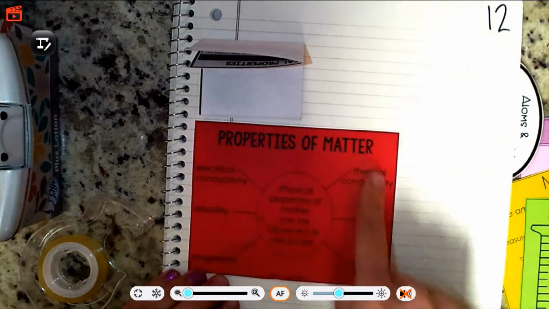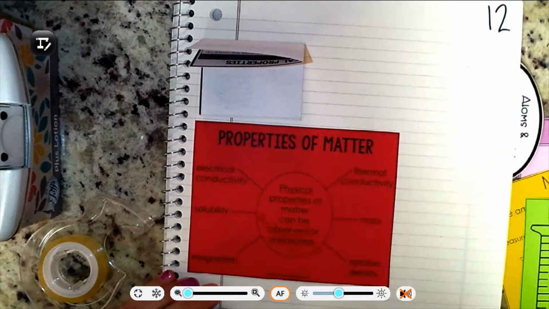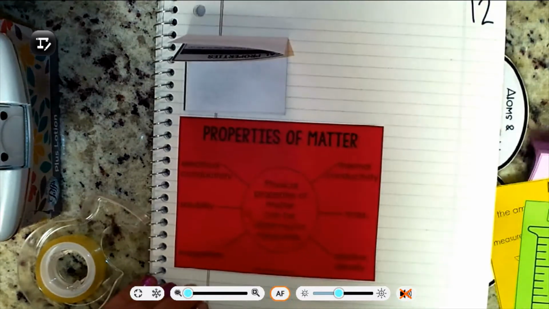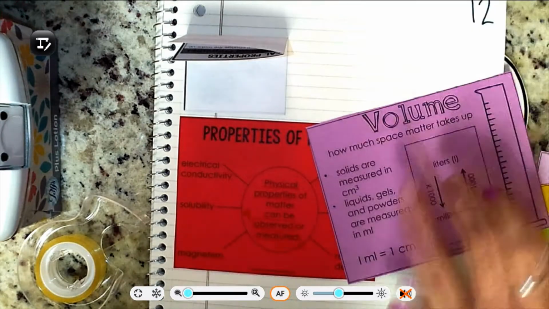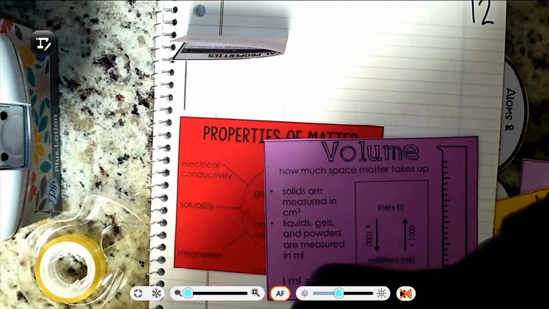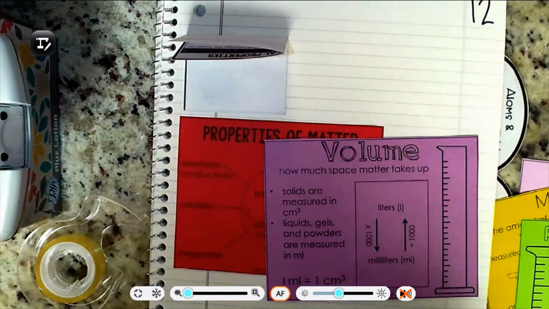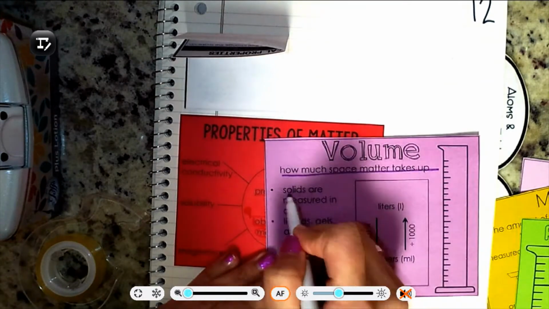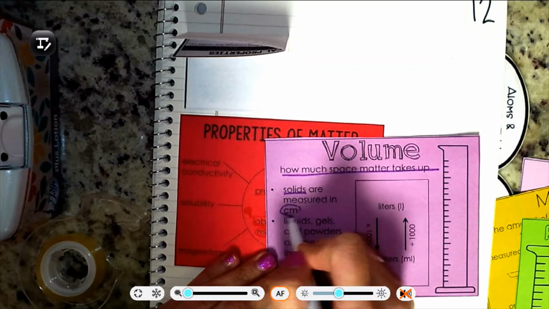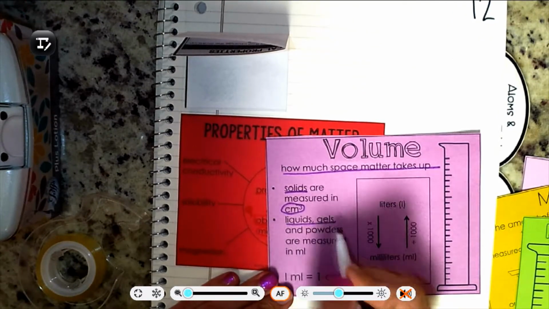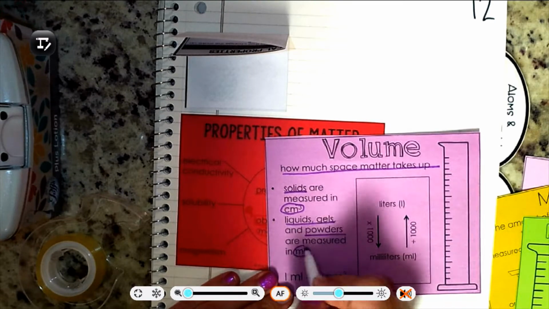So we're going to go around this and see if we can. We have some of them, we don't have some of the other ones. So what we're going to do next is actually volume. So grab the darker purple one, volume. So we remember that volume is how much space matter takes up. So solids are measured in centimeters cubed. Liquids and gels, powders, are measured in milliliters.